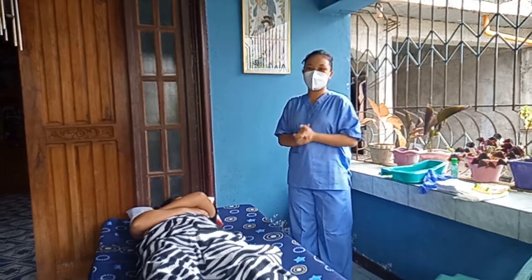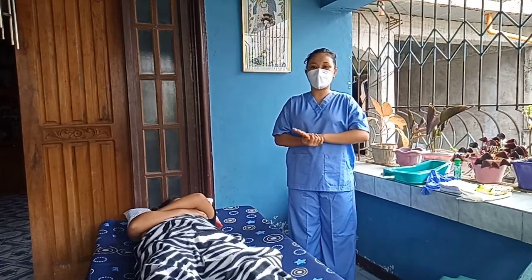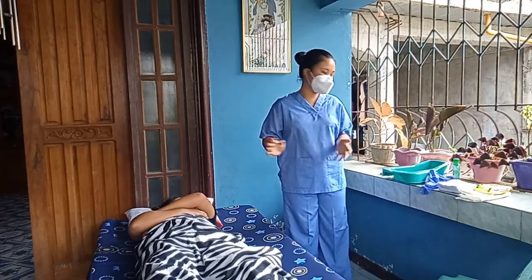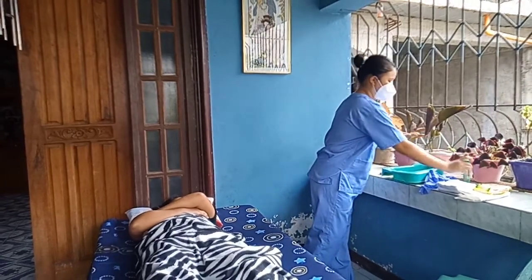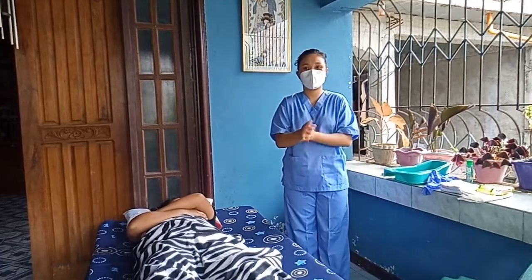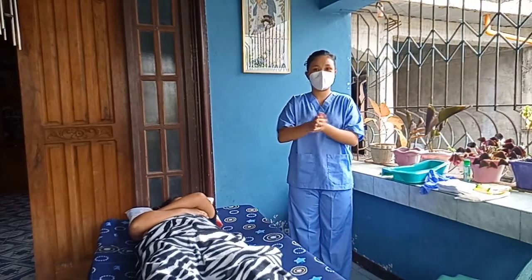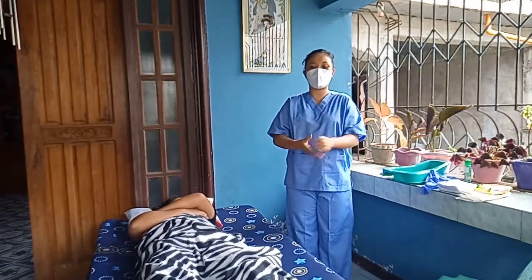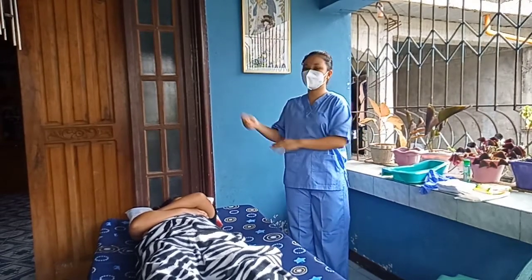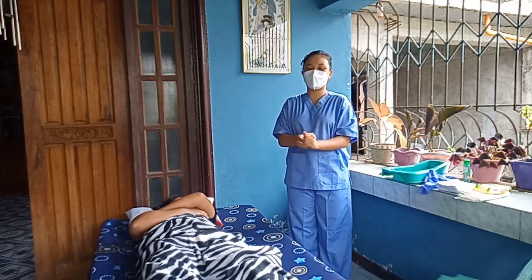So after planning, we will now go on to the implementation. So number 1 is perform hand hygiene. After performing hand hygiene, provide privacy. So, assuming that I already provided the privacy by closing the door or curtains.